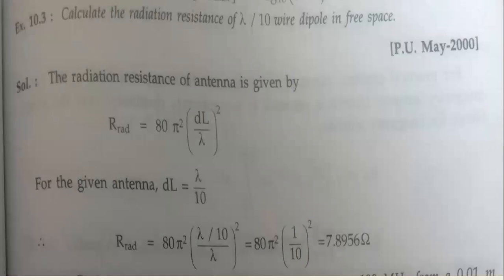Calculate the radiation resistance of a lambda by 10 wire dipole in free space. There are various kinds of dipole, that is a half dipole, wire dipole, twisted, and many more. So in this particular question, we are asked to calculate the radiated resistance, that is R radiated, if the length is given as lambda by 10. Which particular dipole is used here? A wire dipole is used in free space.